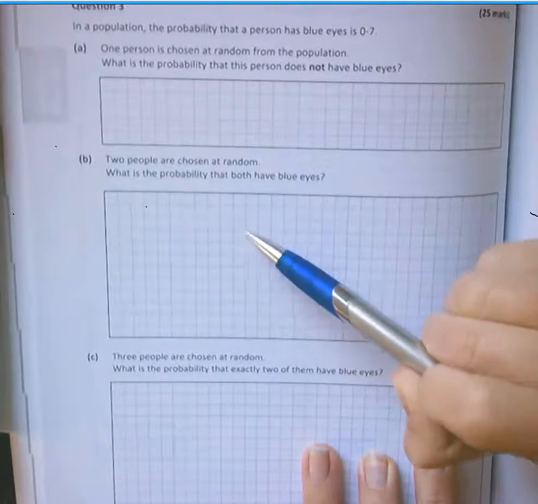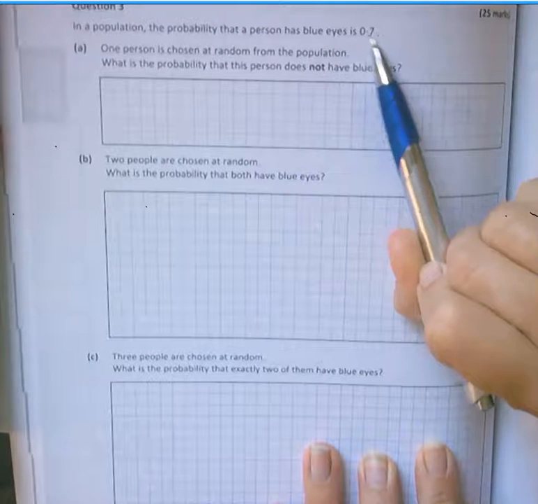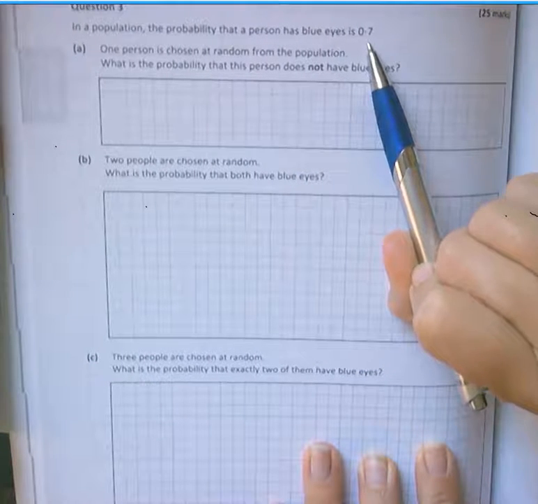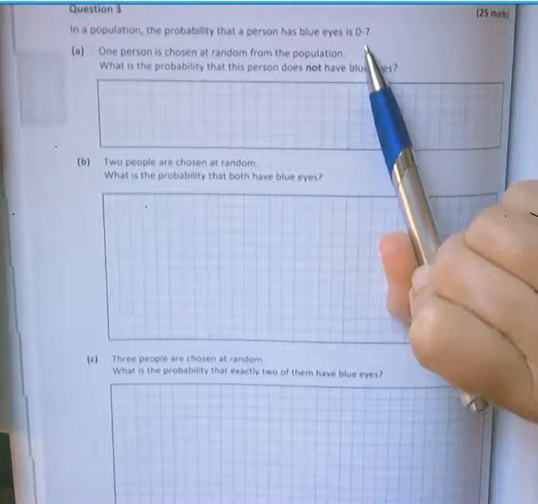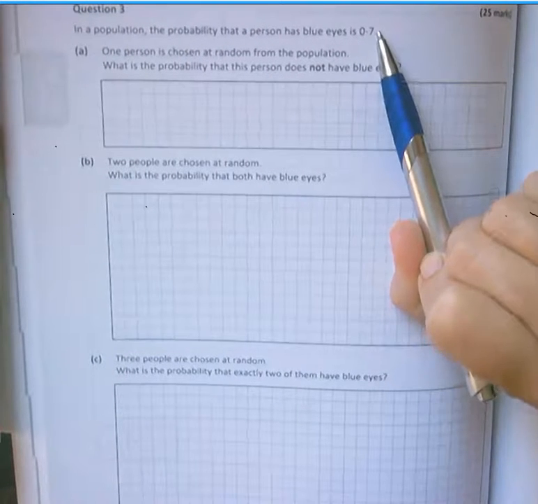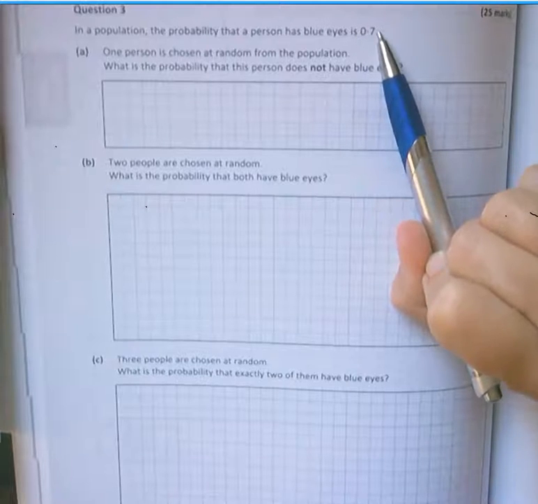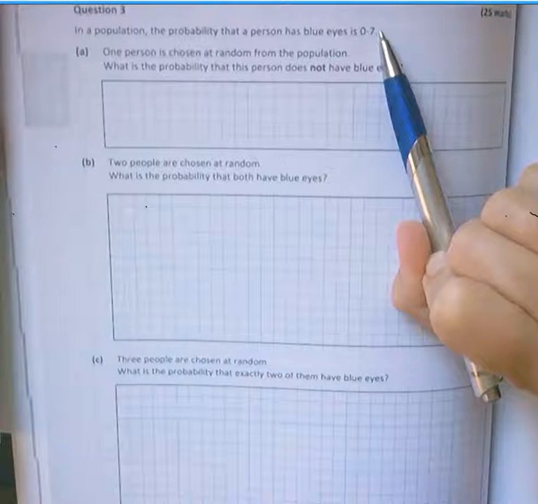So what we said is the probability something happens is one value, but the probability something doesn't happen is 1 minus its opposite. In terms of the whole population, the value is 1.